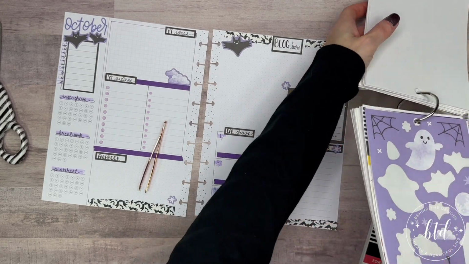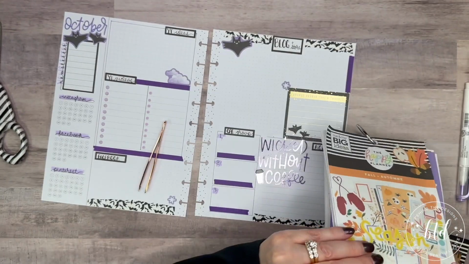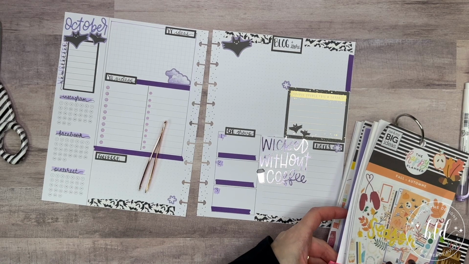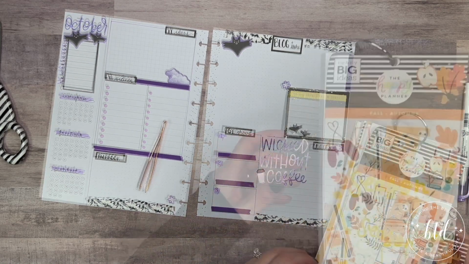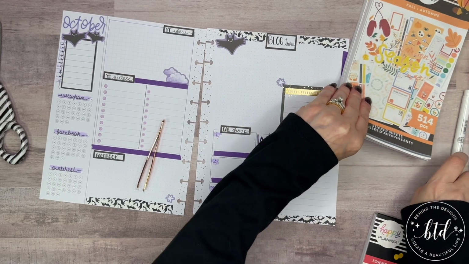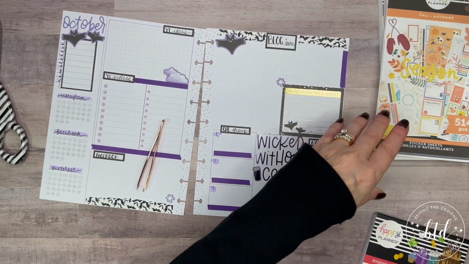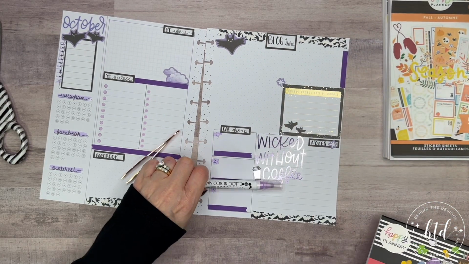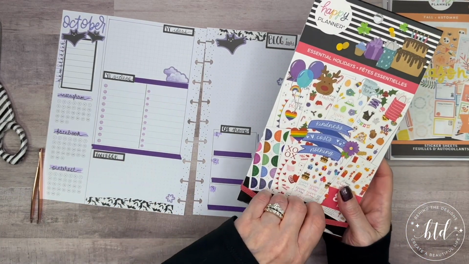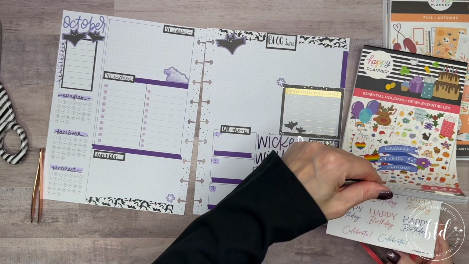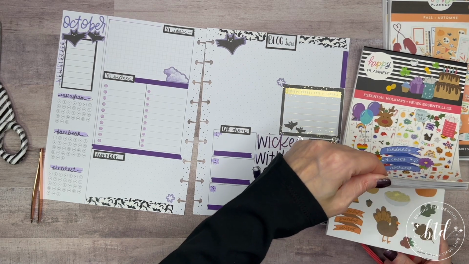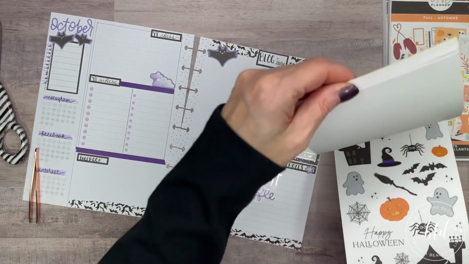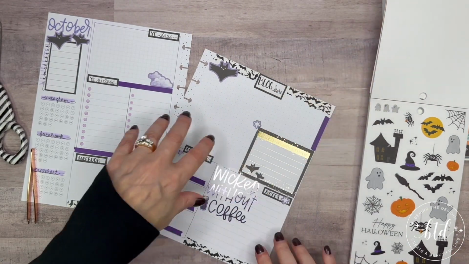Okay. So let me make sure there were no other ones I was going to use. Okay, so none others from there. And then I've got this out. So this one has a few more bats in it. I don't want to use them all because I'm going to use these for whatever I use on this spread.